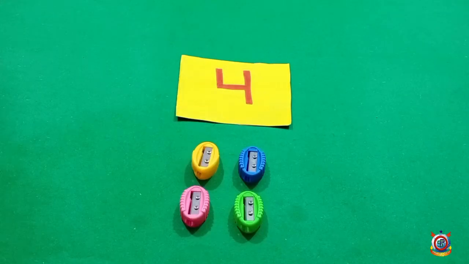Okay students, look here. What are these? Yes, these are sharpeners. And which number is this? Four. And how many sharpeners are there? Can you count? One, two, three, four. Yes, very good. This is four, and these are four sharpeners. I will repeat for you again: this is four, and these are four sharpeners.